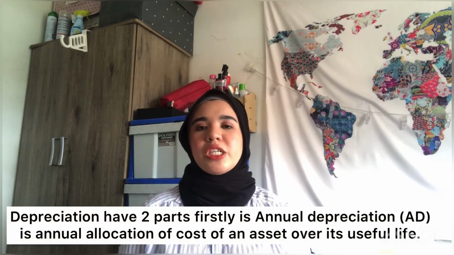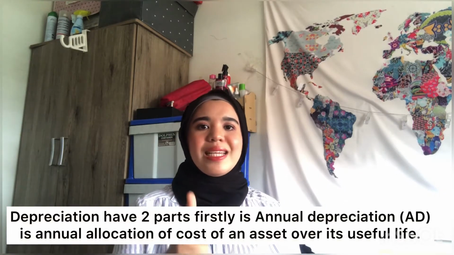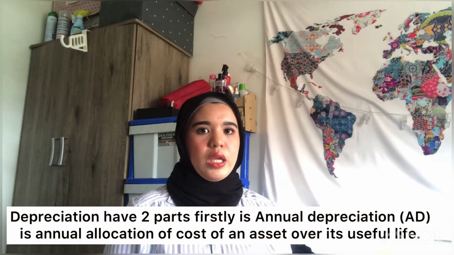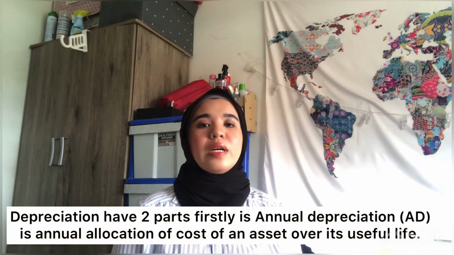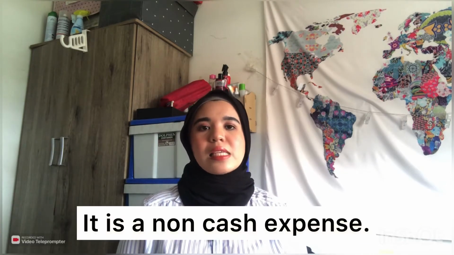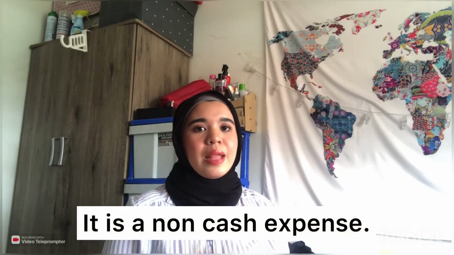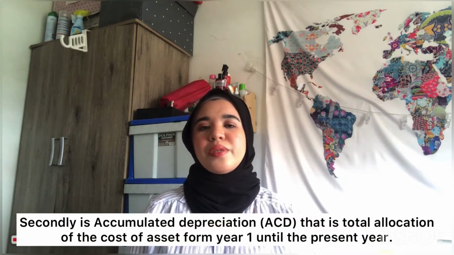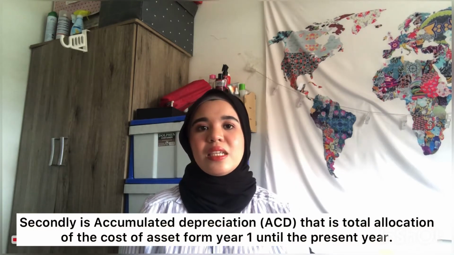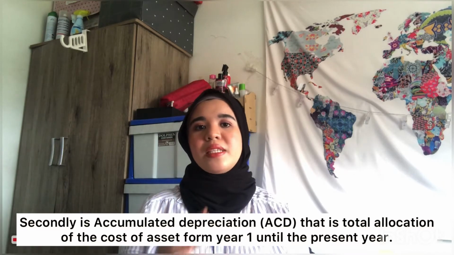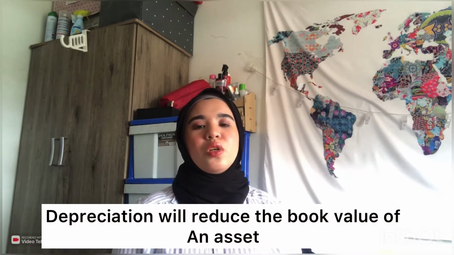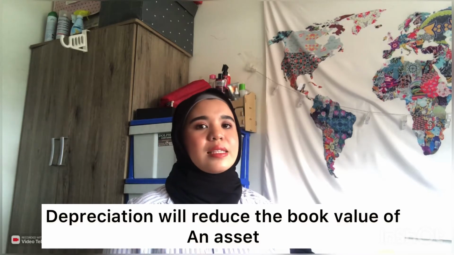For depreciation, there are two parts. Firstly is annual depreciation or AD. It's an annual allocation of the cost of an asset over its useful life. It's a non-cash expense. Secondly is accumulated depreciation or ACD. That is the total allocation of the cost of an asset from year 1 until the present year. Depreciation will reduce the book value of an asset.